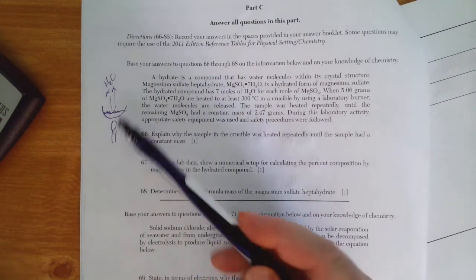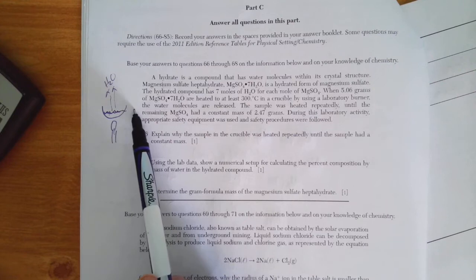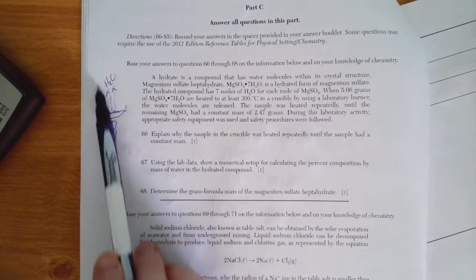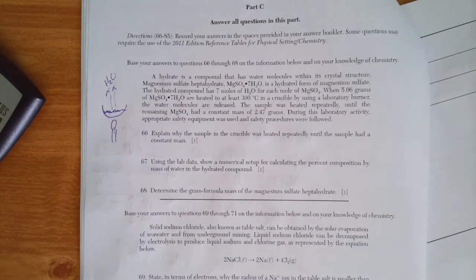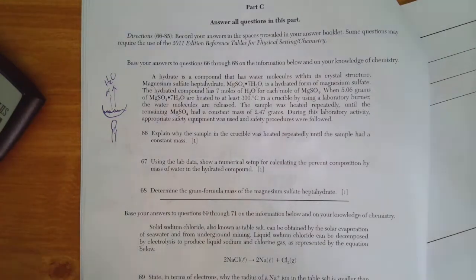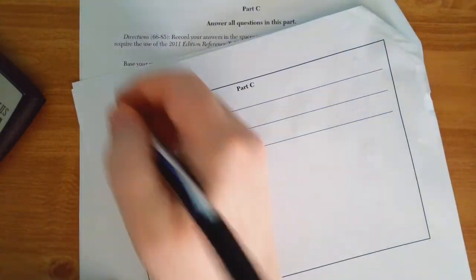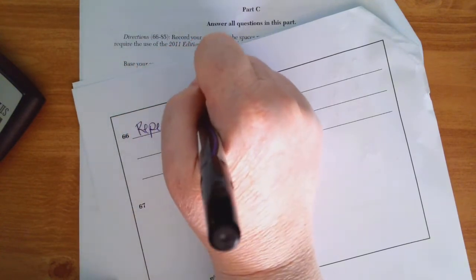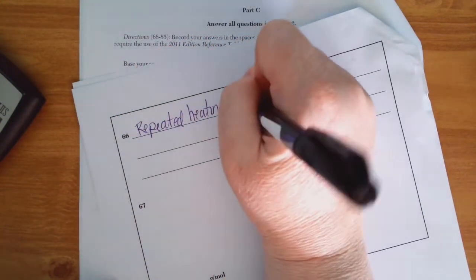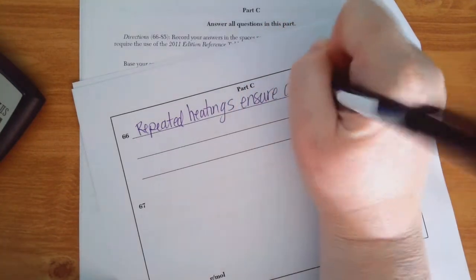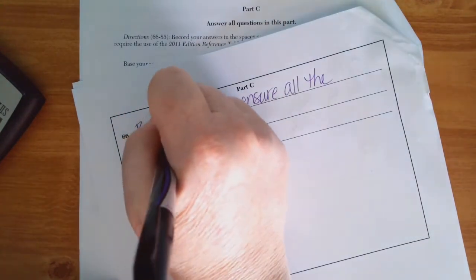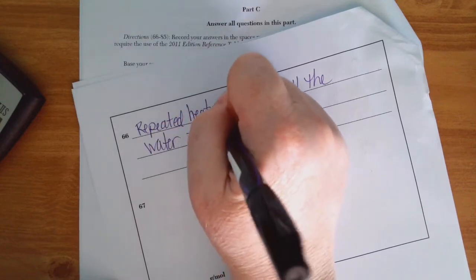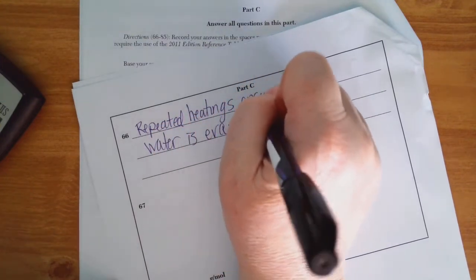If we keep heating it and the mass finally stays constant, that means all of the water was removed from the hydrate. So we continue to heat it to make sure all of the water is gone. Okay, so repeated heatings ensure all the water is evaporated.